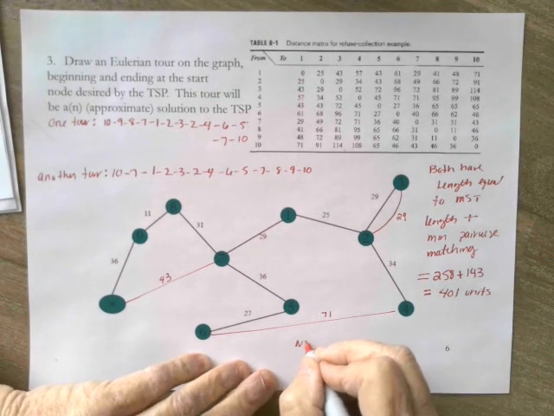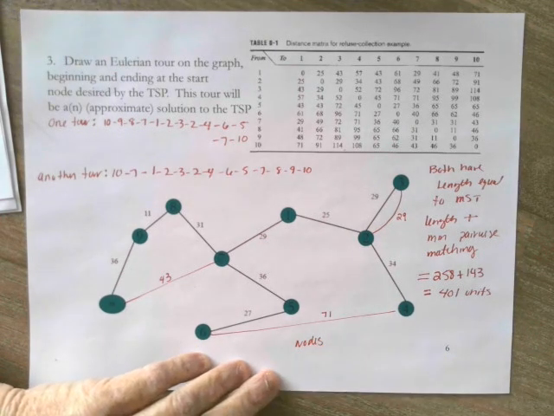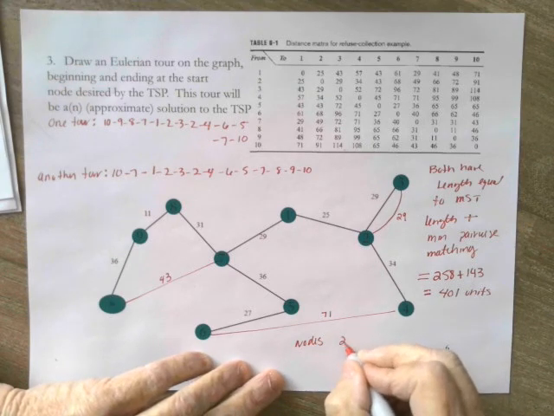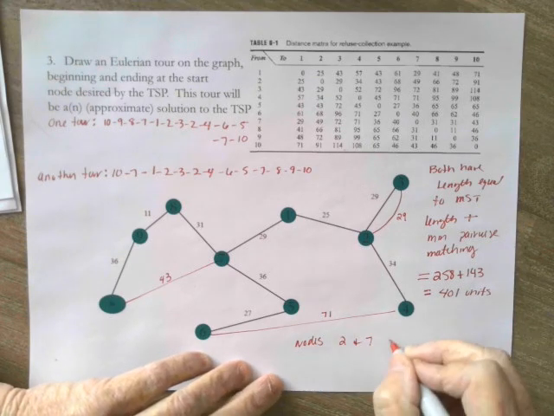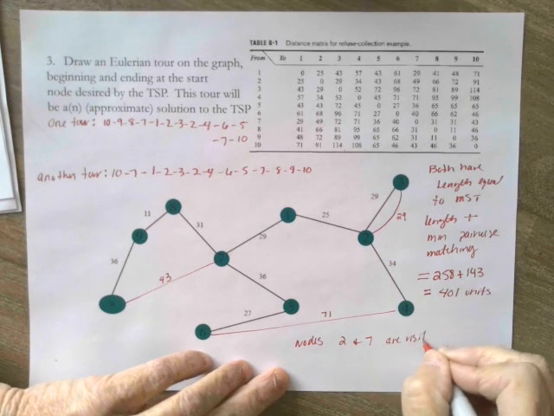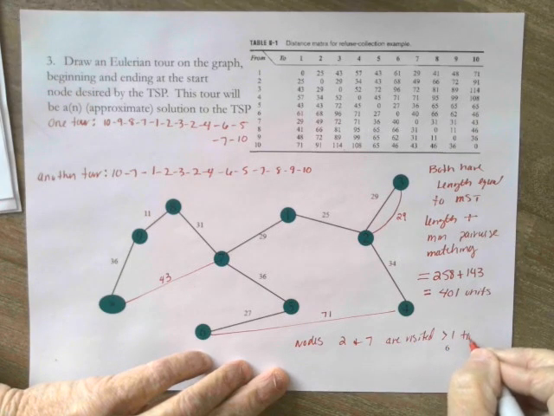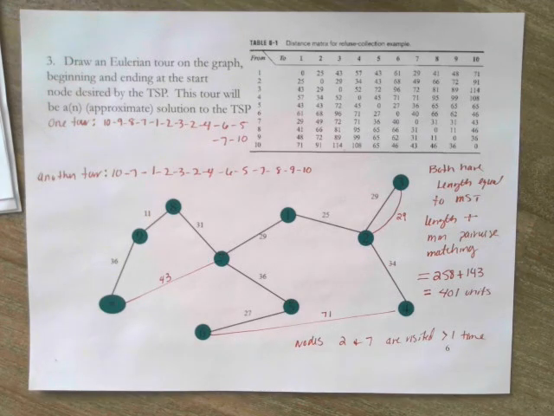Notice that we have visited nodes or atoms 2 and 7 greater than 1 time. So remember, a traveling salesman problem wants us to hit each node at least once, but in minimum distance. So if we can't do it exactly once, we want to do it as few times as possible. So for this particular solution, 2 and 7 are both visited more than 1 time. And that brings us to step 4 here.